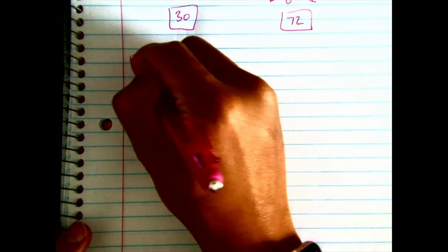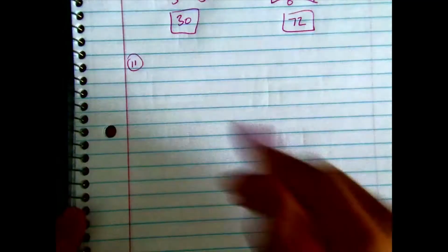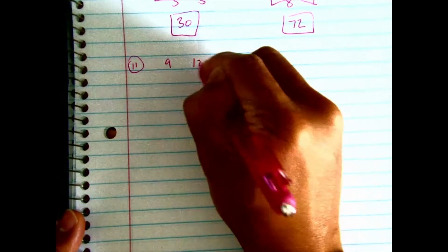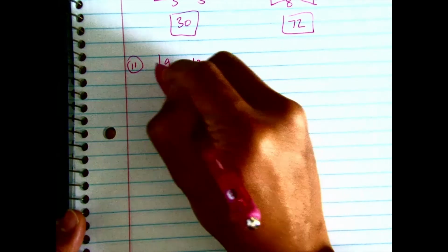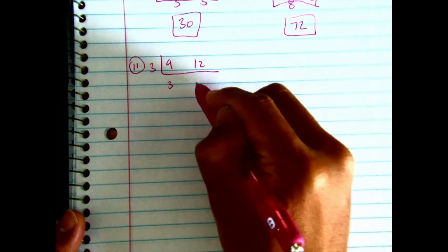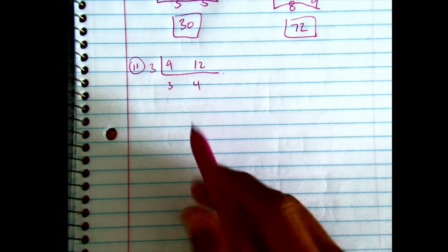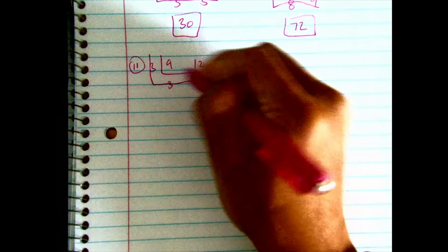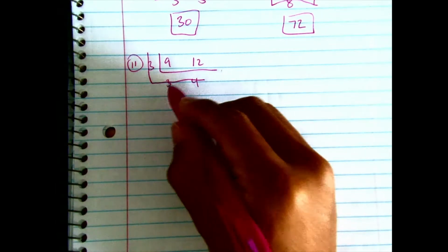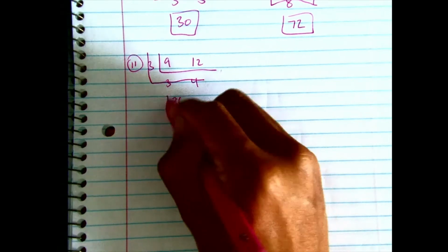Let's do number 11. Almost done. We've got 9 and 12. Find the LCM of 9 and 12. They're both divisible by 3. 3 goes into 9 3 times, and 3 goes into 12 4 times. Can I divide 3 and 4 by anything? Nope, just 1. So draw your L. 3 times 3 times 4. 3 times 3 is 9. 9 times 4 is 18, 27, 36. 36 is going to be our answer.